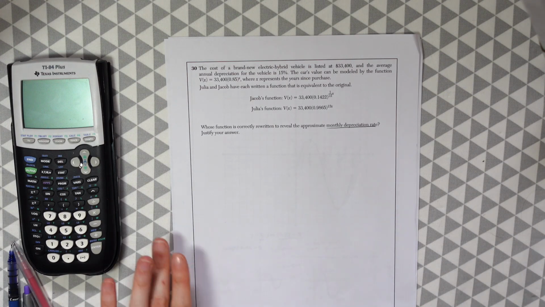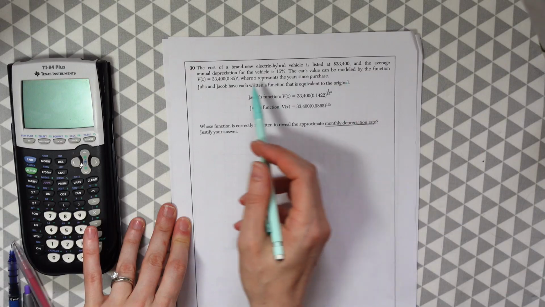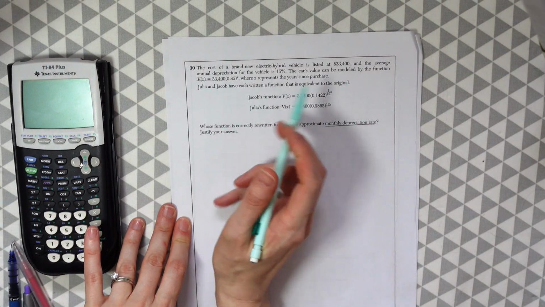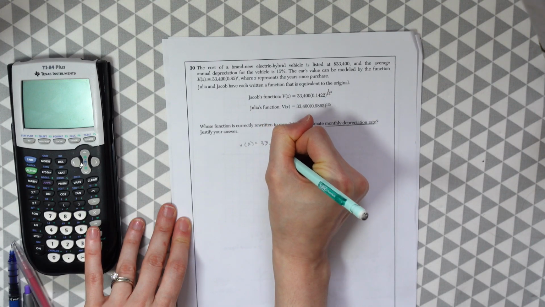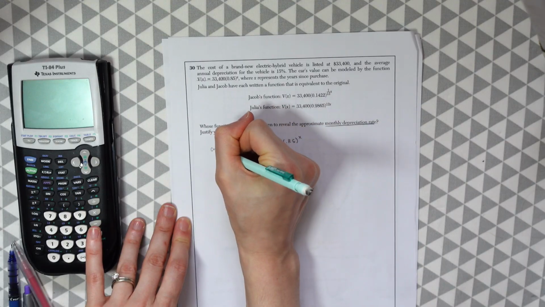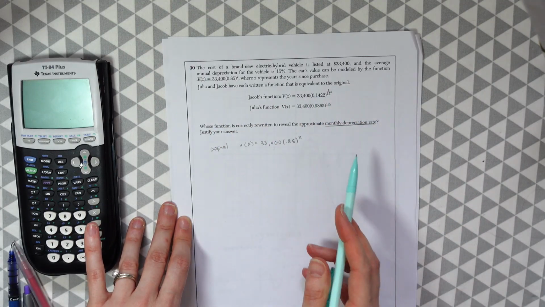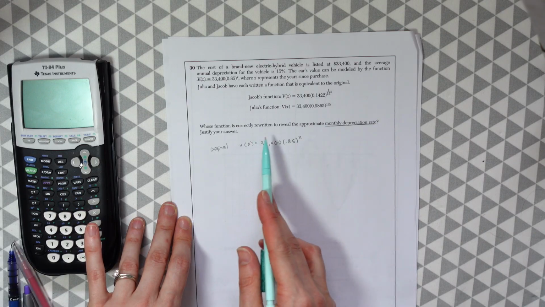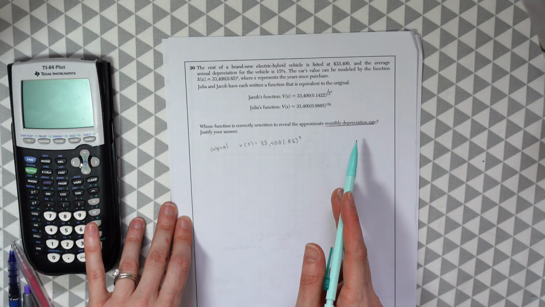Justify your answer. So this question is kind of confusing. If we look back here, this is our original equation that they give us. V of x is equal to. So this is our original, and they're saying that these two are equivalent to the original. And they're looking for the monthly, rewritten correctly to reveal the approximate monthly depreciation rate.